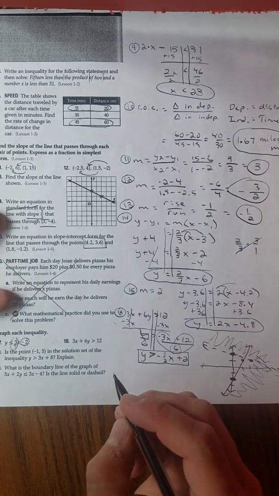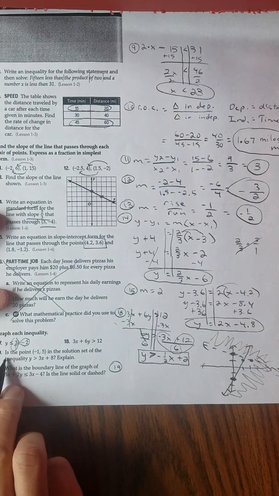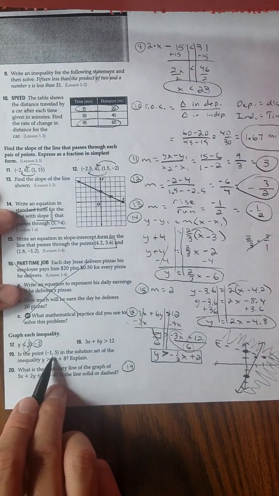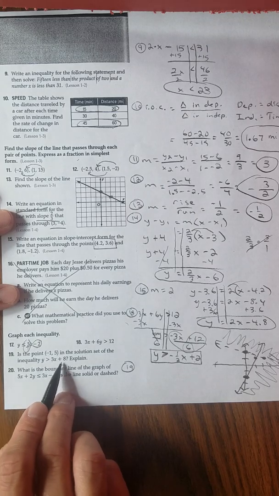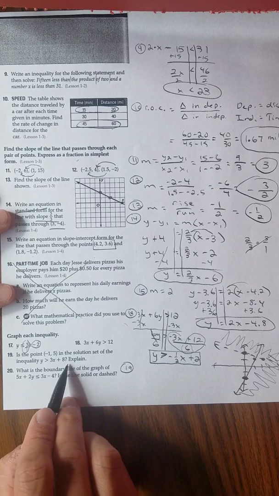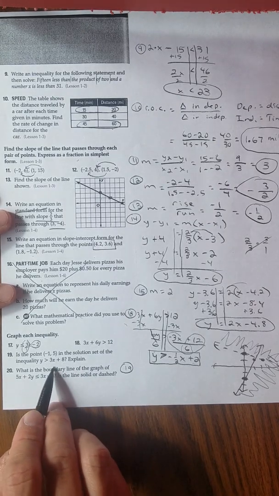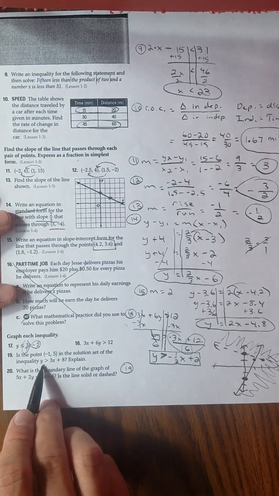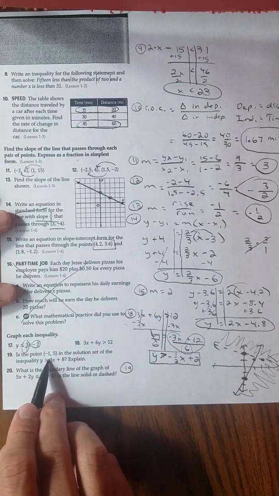All right, we're just about out of room. We have just enough room to finish off number 19 and 20. 19 says, is the point -1, 5 in the solution set of this inequality? Y is greater than 3x plus 8. So there's two options here. You could graph this, right? Greater than 3x plus 8, that's in slope-intercept form. So you could draw the line, make it dotted, and then shade above it, and then see if this point is in that shaded area.